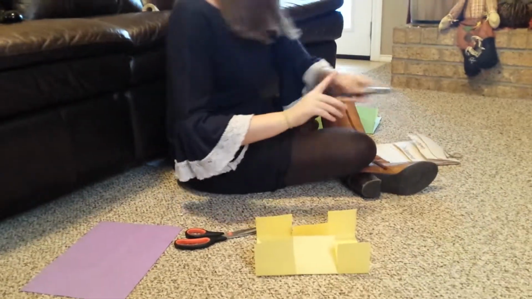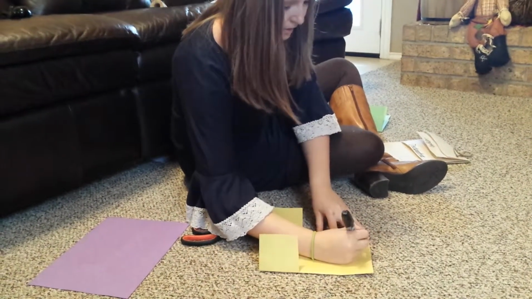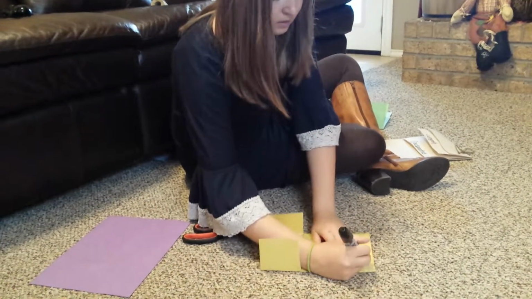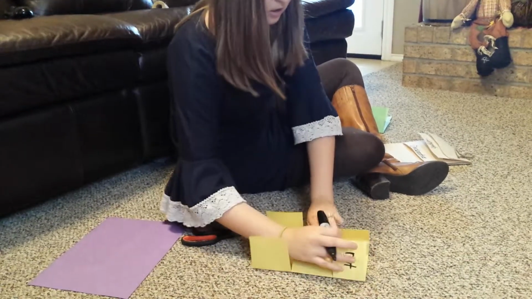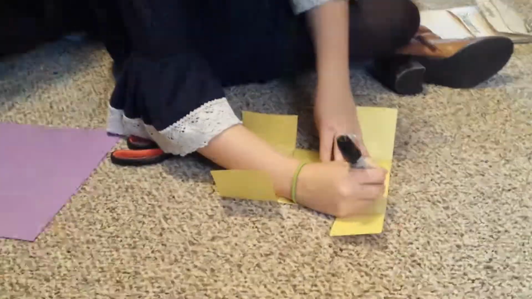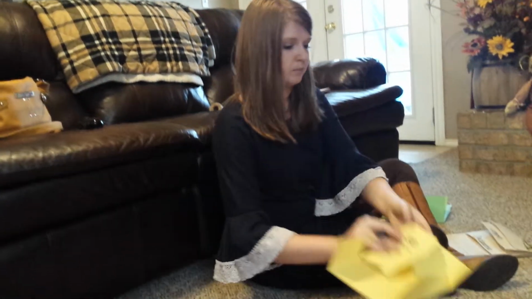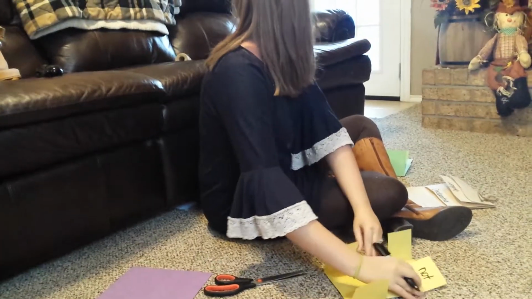One really cool way to use this is for contractions. So you write both words on the outside, can and not. Then you open it up and you write the contraction on the inside, can't. So when they read it, they say cannot. Then you open it up and it's can't. That's a good way for them to look back and refer to it.